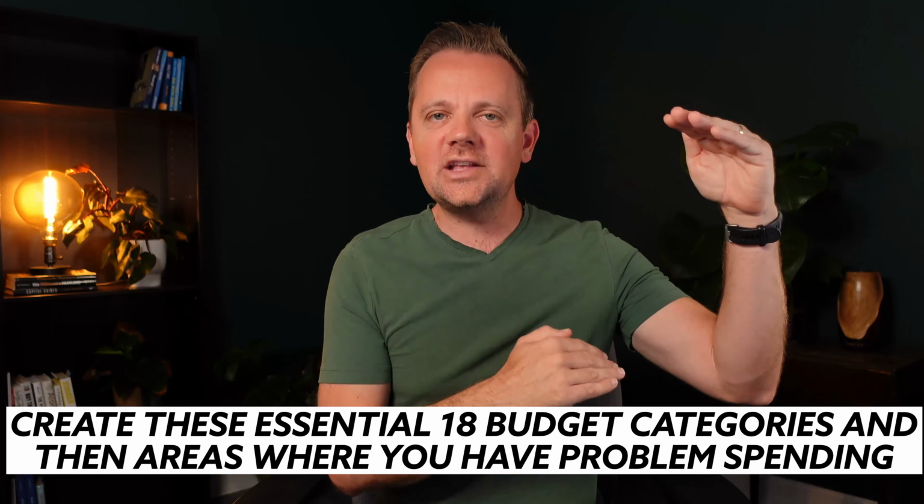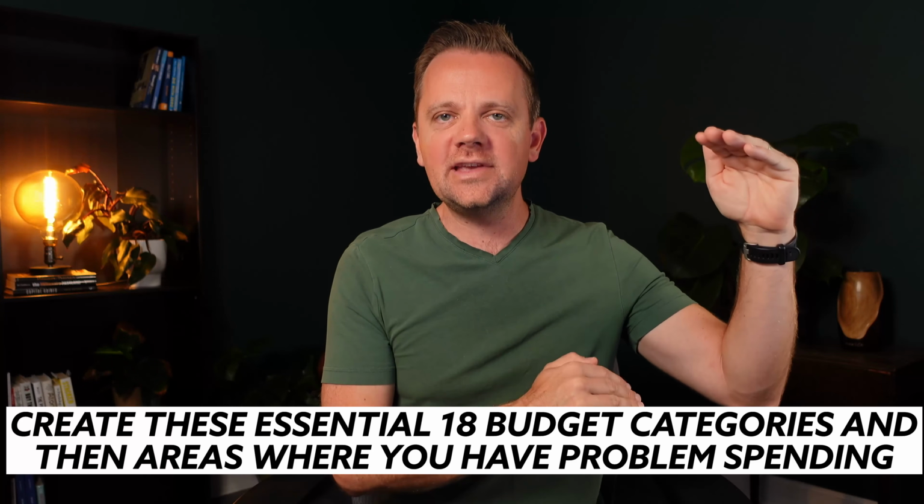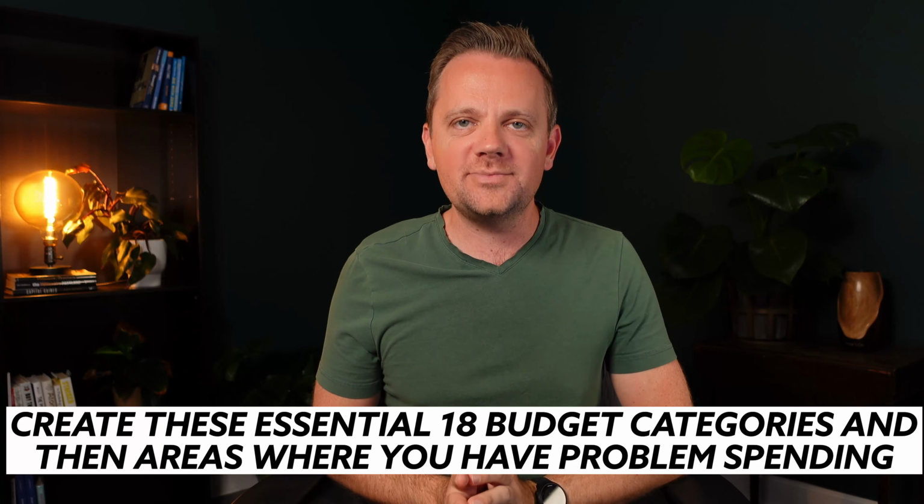I wouldn't try to overtrack from the beginning. I would create these essential 18 budget categories, and then areas where you have problem spending. Maybe it is dining out. So maybe you want to go, okay, here's DoorDash versus this local restaurant versus pizza delivered to my home.